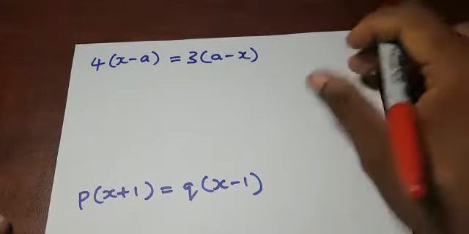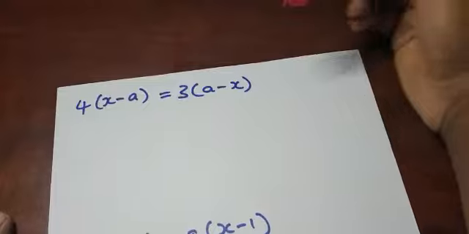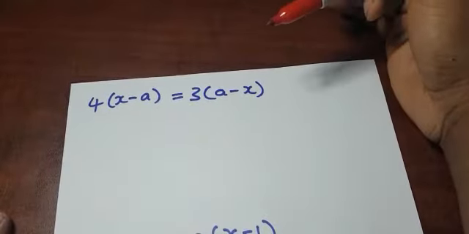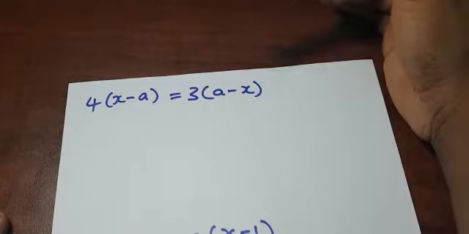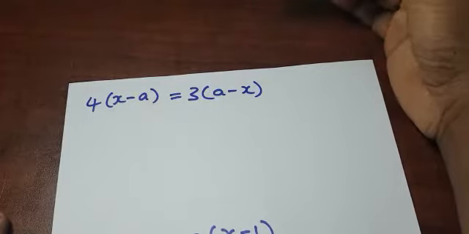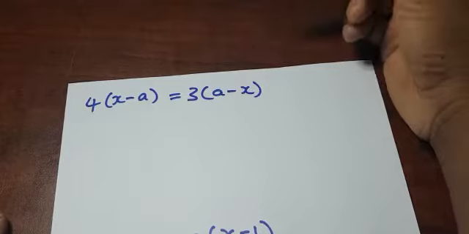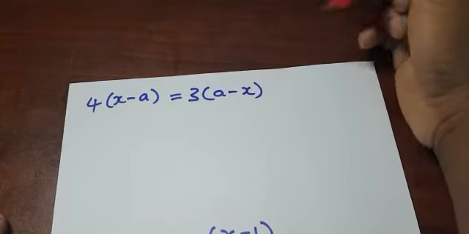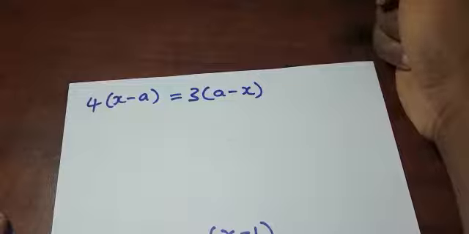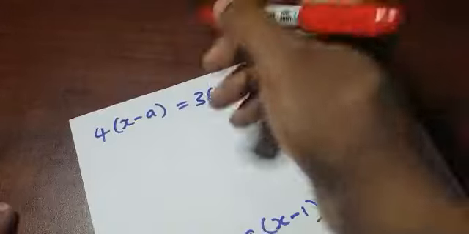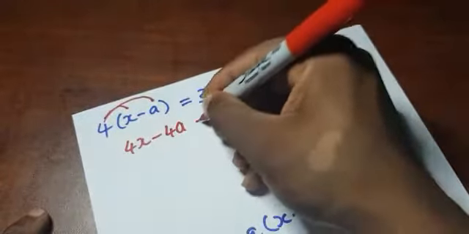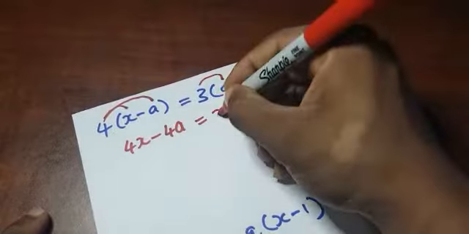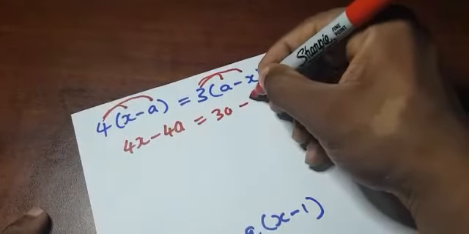So more examples. We would have seen how to remove brackets in simplifying expression lessons, or even solving equation lessons where we had to remove some brackets and solve for x. So again, we are to make x the subject of the formula. We remove these brackets by multiplying out 4 times x, 4 times minus a. So this is 4x minus 4a is equal to, so this is 3a minus 3x.